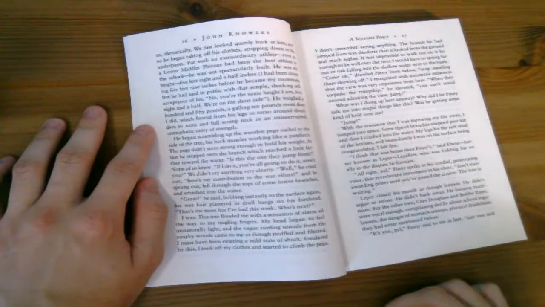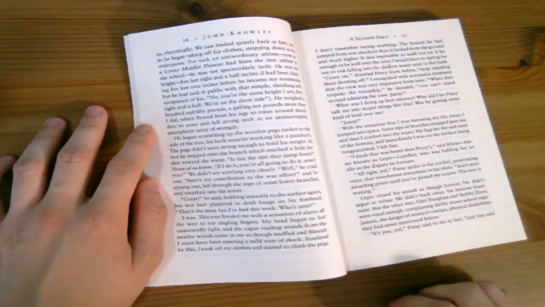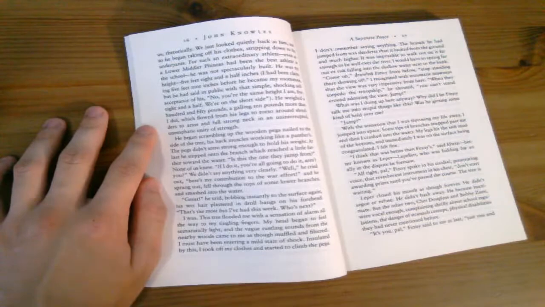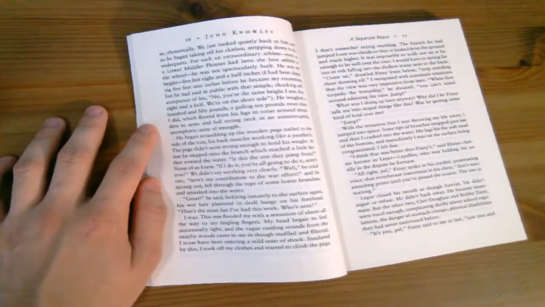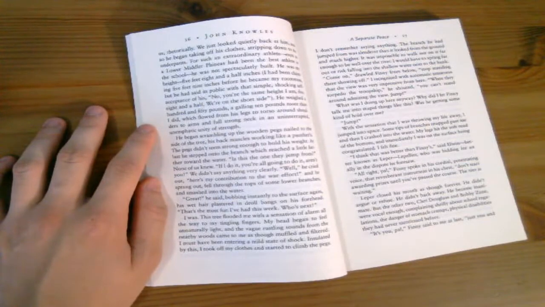He began scrambling up the wooden pegs nailed to the side of the tree, his back muscles working like a panther's. The pegs didn't seem strong enough to hold his weight. At last he stepped onto the branch which reached a little farther toward the water. Is this the one they jumped from? None of us knew. "If I do it, you're all going to do it, aren't you?" We didn't say anything very clearly.